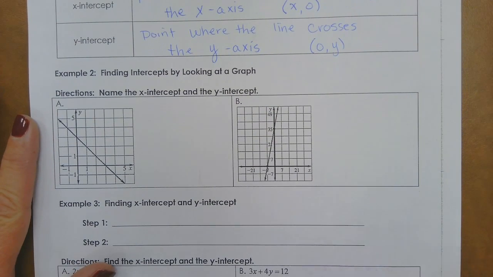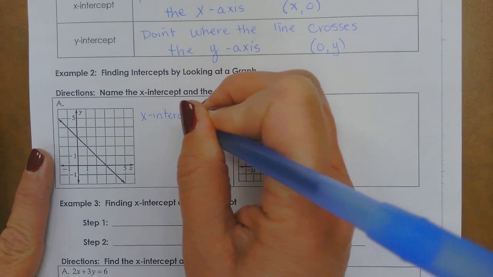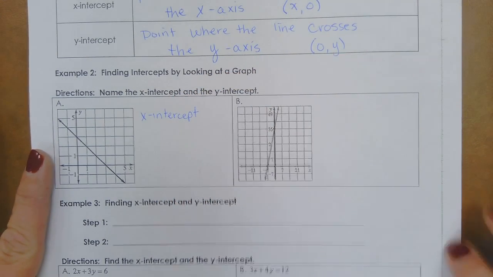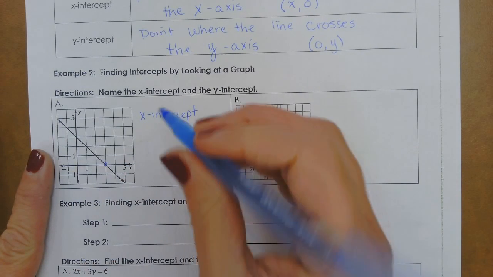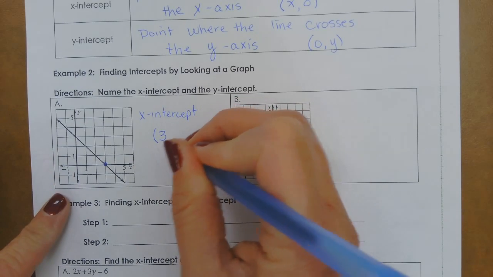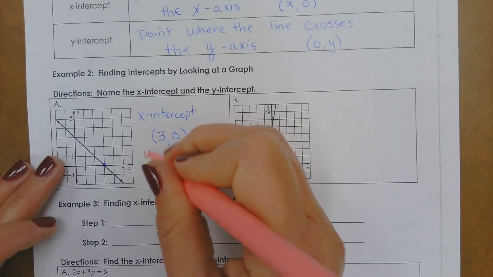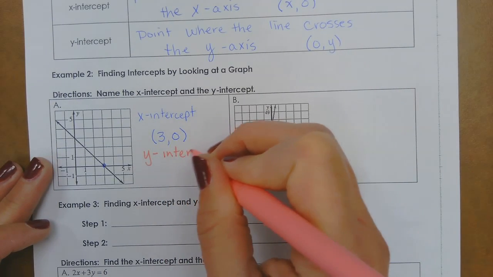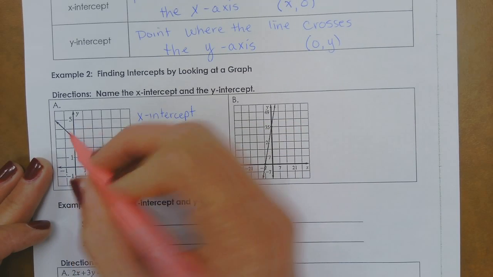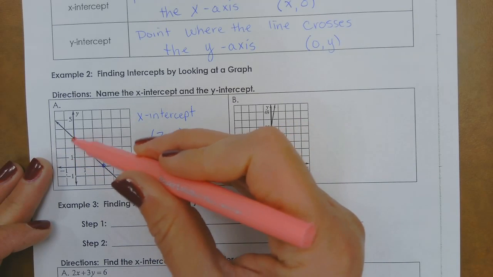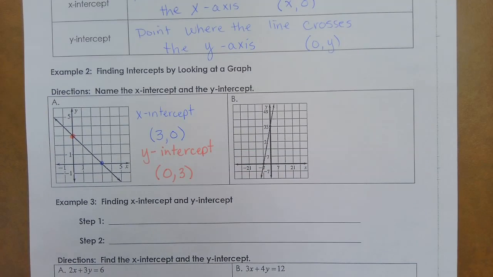Finding intercepts by looking at a graph. By looking at a graph, it's very easy. The x-intercept is where it crosses. There's your point. So it is 3, 0. Okay. And for the y-intercept, you're going to look at where it's crossing the y. So it's 1, 2, 3. So 0 for x and 3 for y.